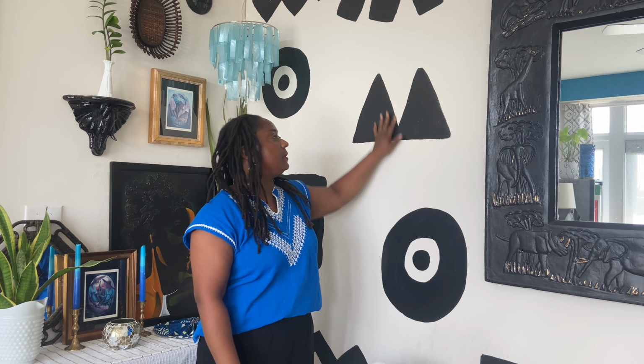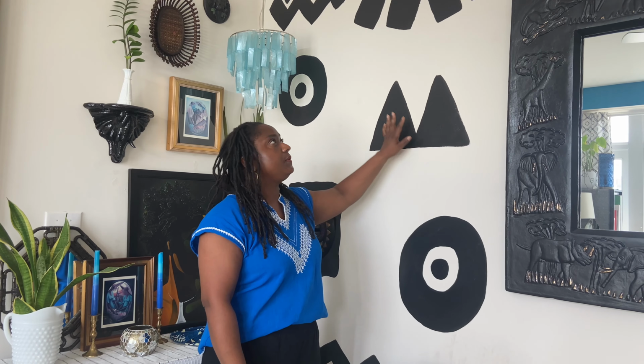So I think it was the first DIY project that I did when I got here, and that was this wall. So this wall was the first mural that I've done on my own in a home, and it is based off of Mudcloth designs. Mudcloth originated in Mali, West Africa. And so these symbols represent things. So if you're going to use symbols, make sure that you research them and their meanings, and you're not just putting random symbols.